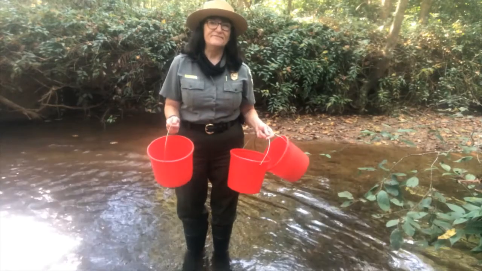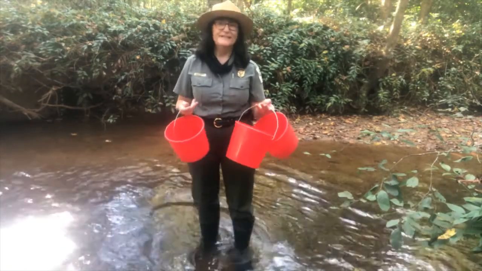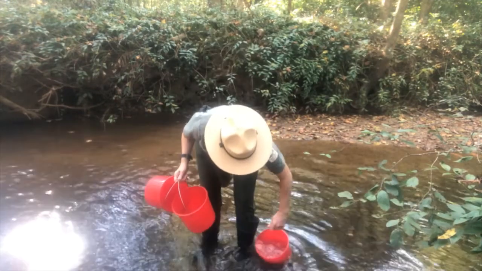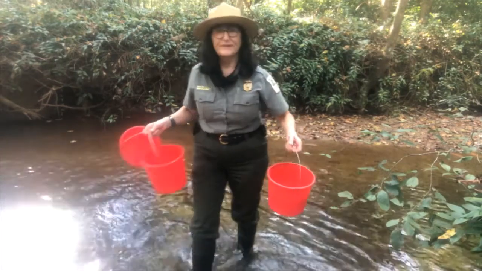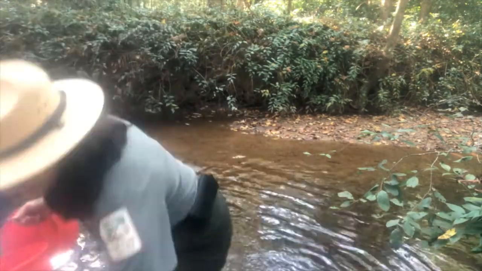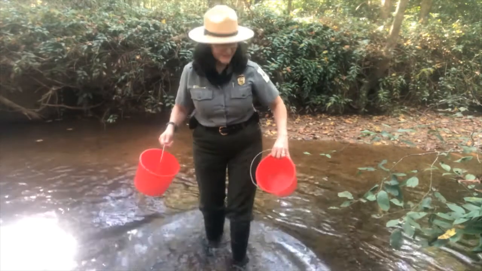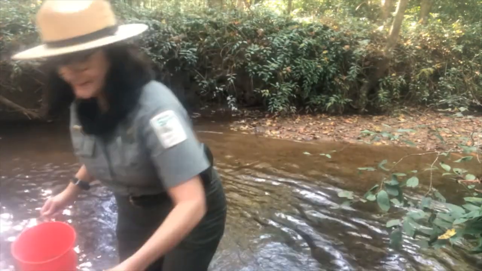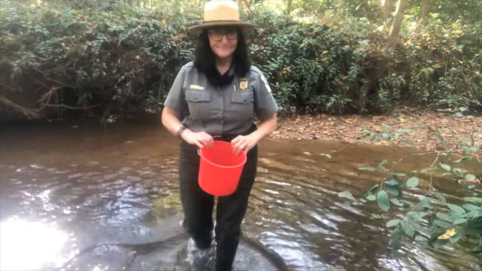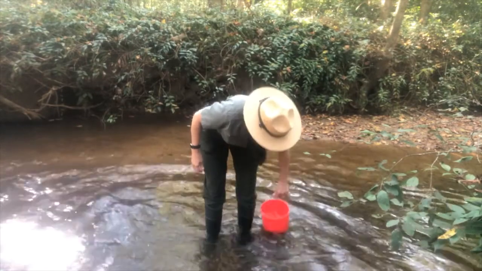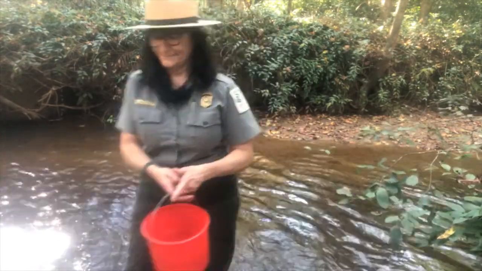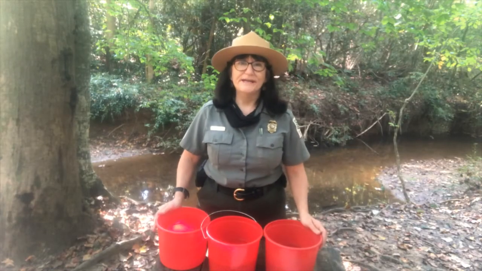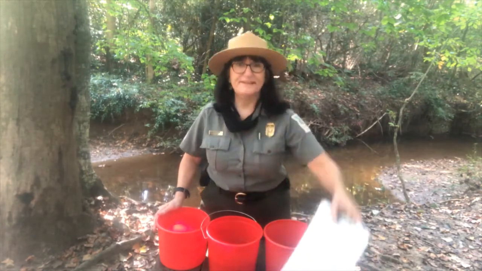To measure our abiotic factors of temperature and pH, we're going to need some water. And so I'm going to put water from the creek in 3 buckets, so we'll be able to do 3 measurements of temperature and 3 of pH. I'll try to have the water in the buckets about the same in each. Scientists like to be consistent that way. Well, we have our 3 buckets of creek water and we have our field sheet.